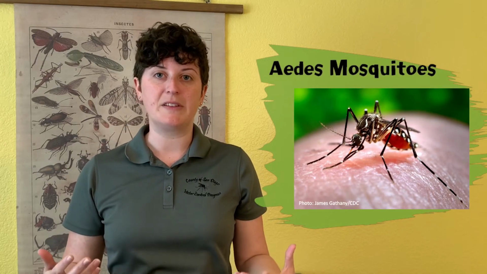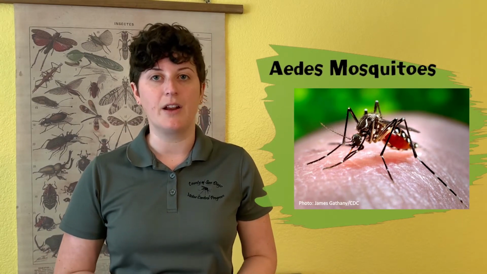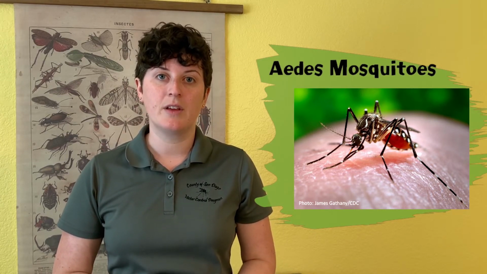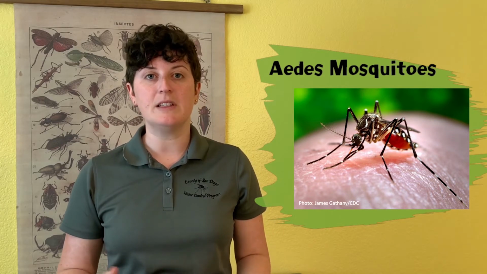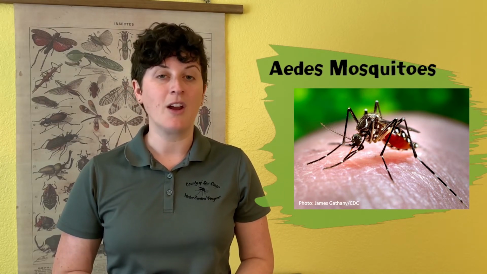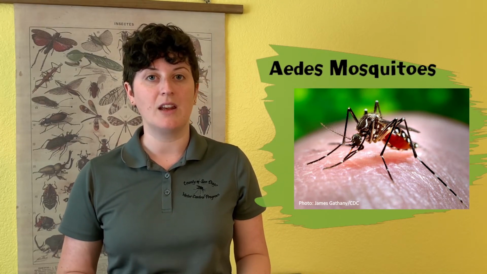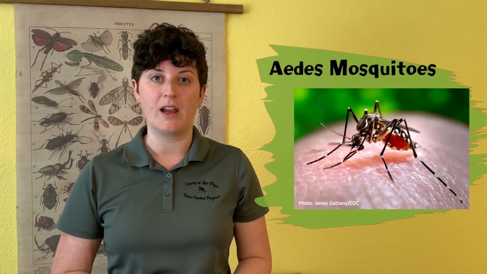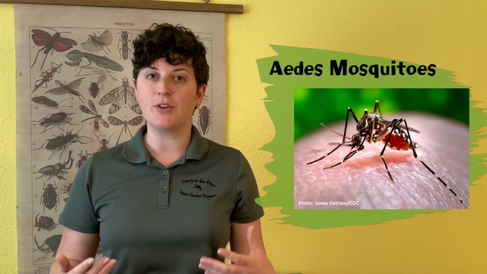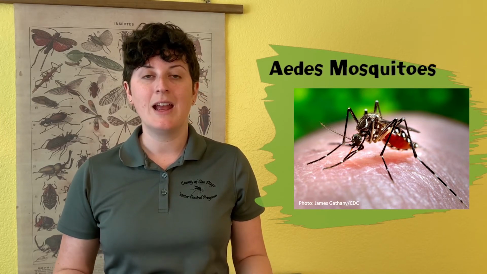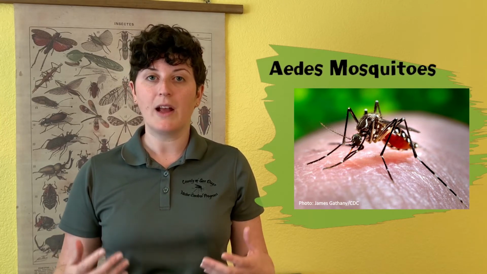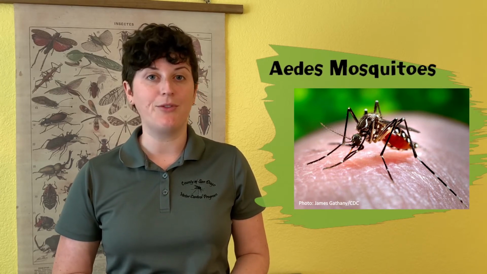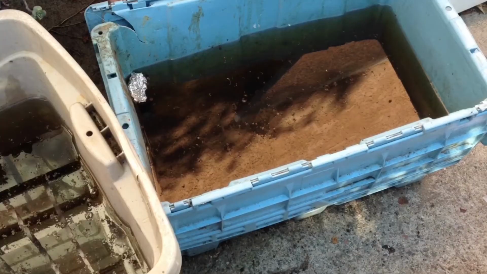The other type of mosquito that we keep an eye on here at the Vector Control Program are invasive Aedes mosquitoes. These mosquitoes are a recent introduction to San Diego County, first seen in 2014. They're tiny black mosquitoes with white stripes on their legs. And what makes them different than a lot of other mosquitoes is that they like to bite aggressively during the daytime, especially around people's feet and ankles.